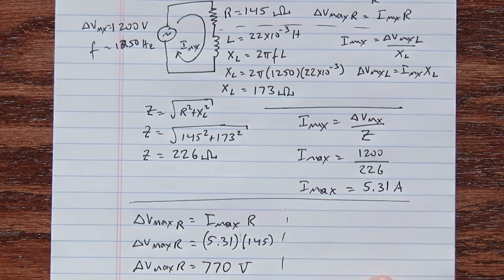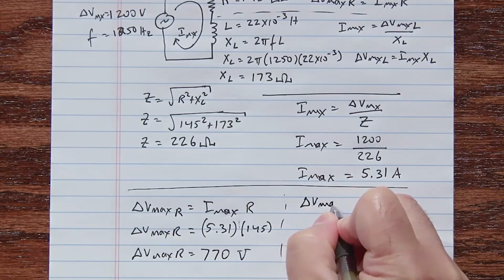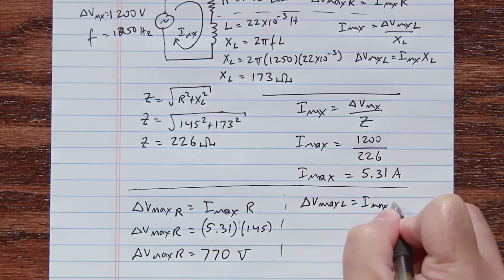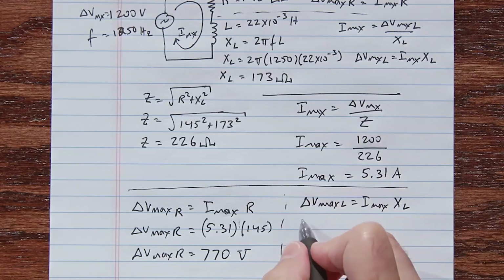While the voltage across the inductor, delta V max L, is equal to I max times X sub L, the inductive reactance.